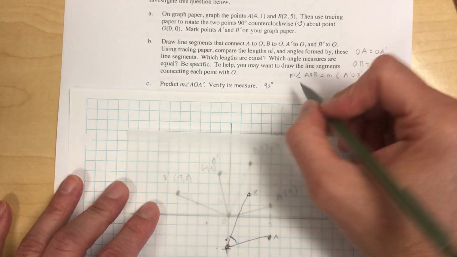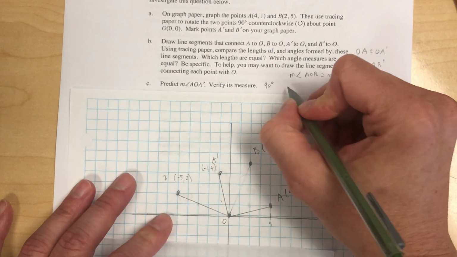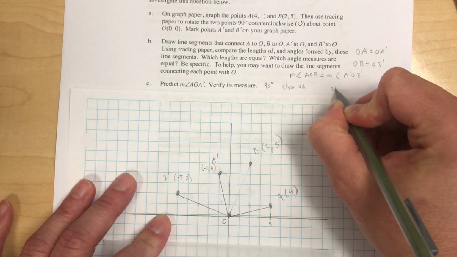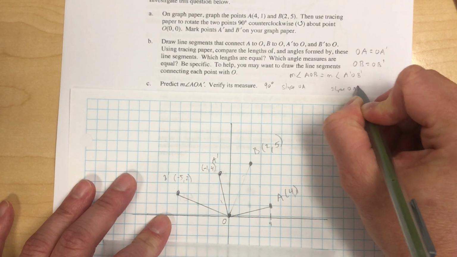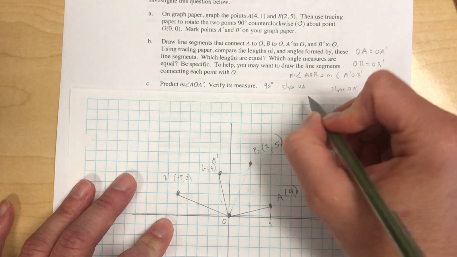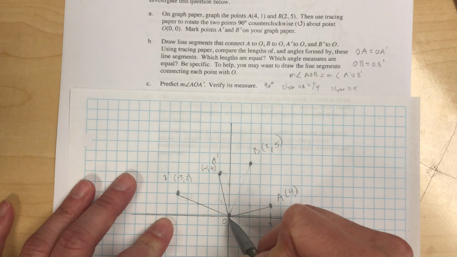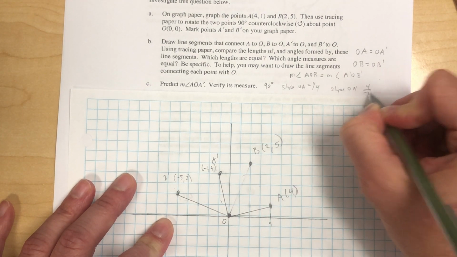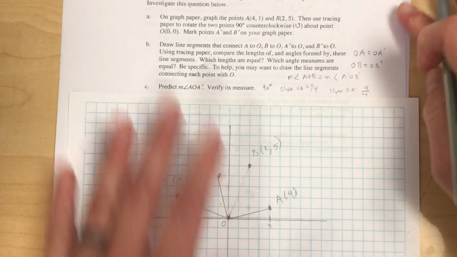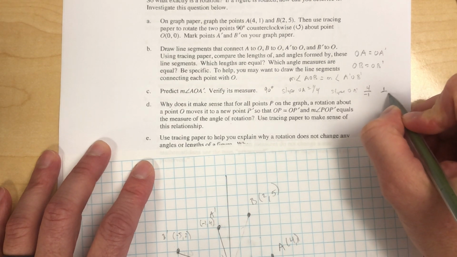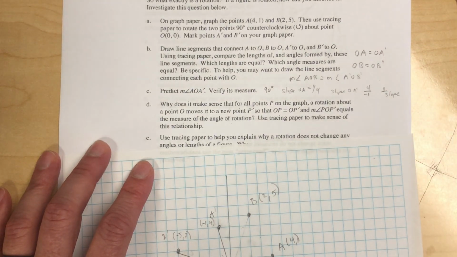I could also talk about my slopes. I can figure out the slope of OA, and then the slope of OA prime. This one is rise 1, run 4, so this would be 1/4. And this one, we're rising 4 and going 1 the other way. Notice that these are perpendicular slopes, which again equal 90 degrees. So it's another way that we could verify it.